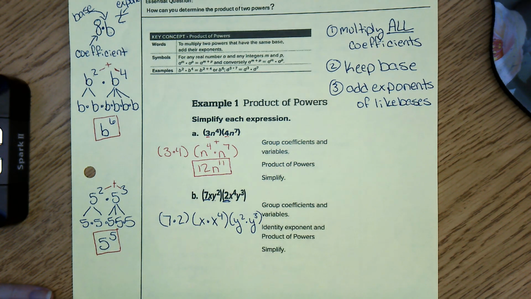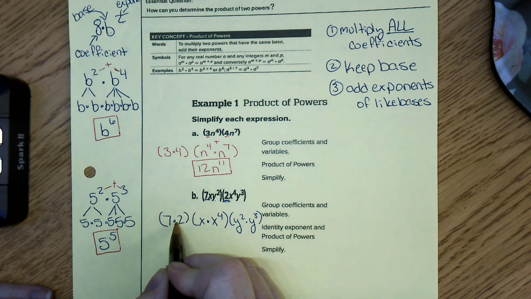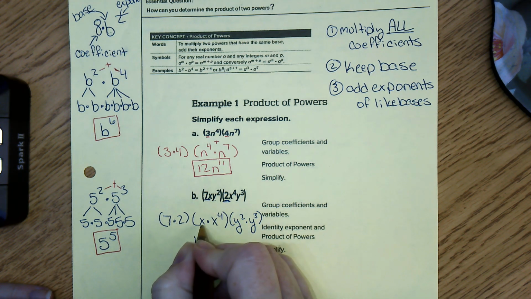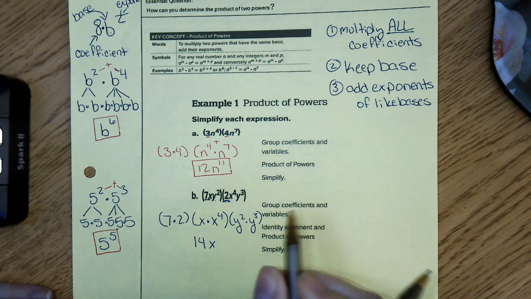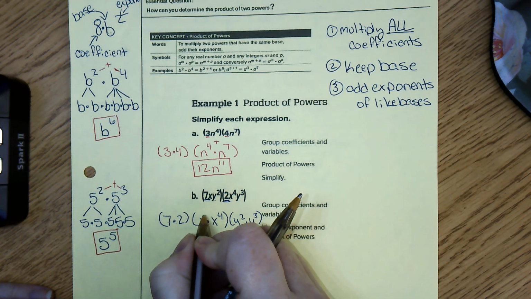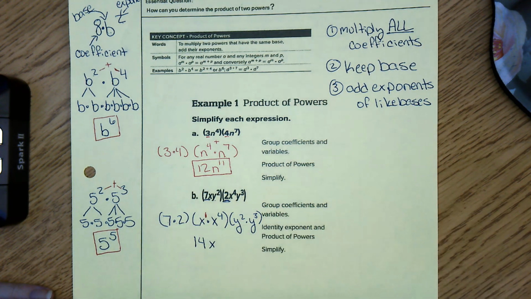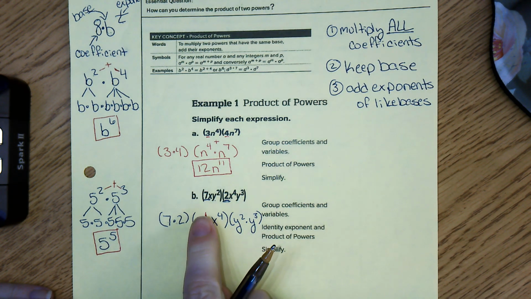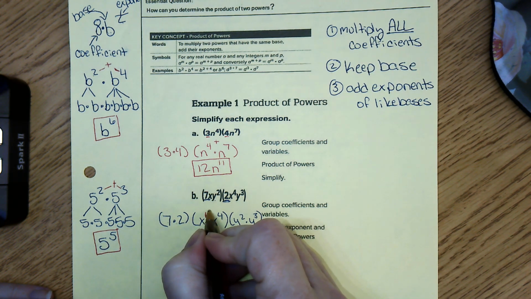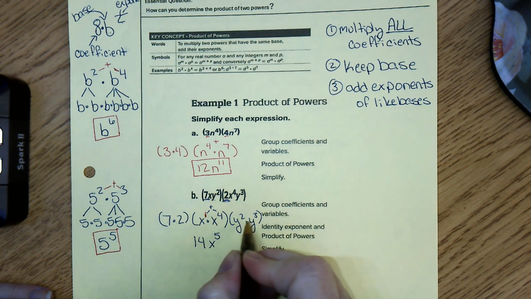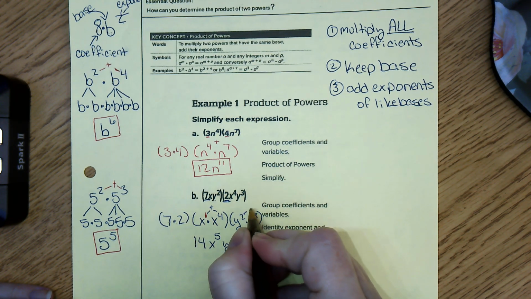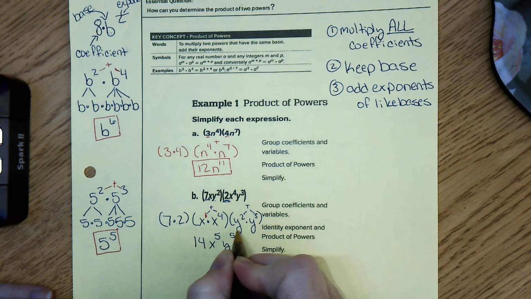All right? Now, 7 times 2 is 14. Now with this one, okay, keep our base. And the biggest thing that people miss is the fact that this x has an invisible exponent of 1. And a lot of my students are missing that, so don't miss that. Maybe even draw it in, okay? So it's visible, so that you remember to add both of these together. And so that's x to the 5th power, and then y to the 5th power, okay?